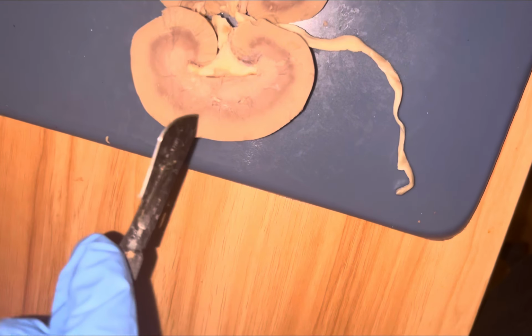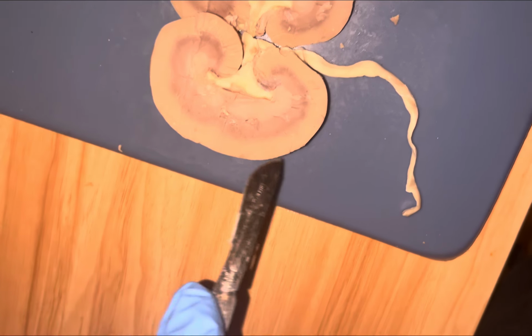Major artery. Then there is the renal capsule, which is a tough outer layer that wraps around the kidney to protect it and help it keep its shape. Renal capsule. You can kind of see the different colors.